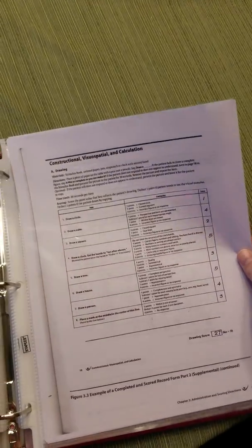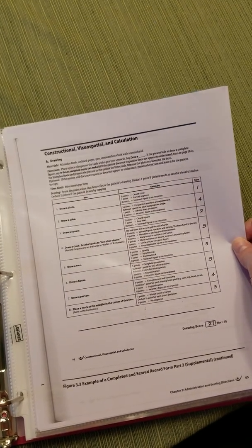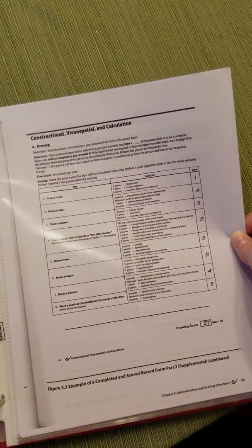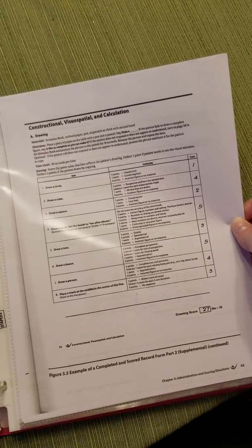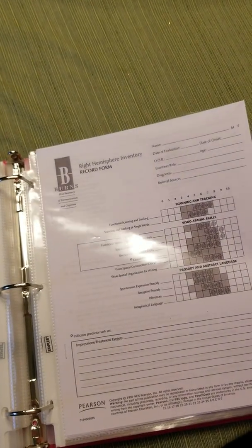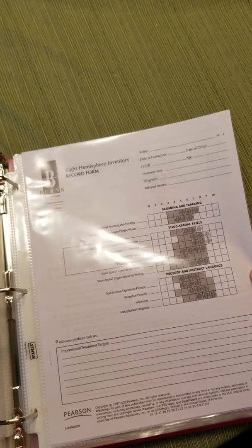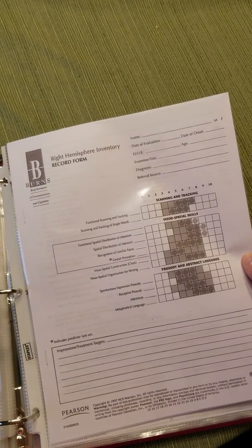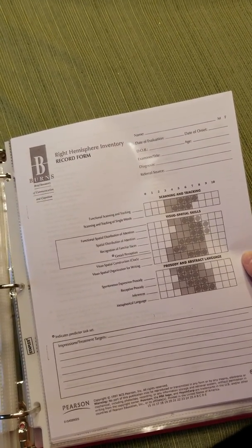Here's another exam that Dr. Neil Stringis provided us, and this one is definitely about visual spatial. It has you draw a circle, a cube, a square, many other common items like a house, a tree. This one is for patients who have right hemisphere stroke. And so typically those patients have difficulty with visual spatial skills and some other areas. So you can see here there's a huge area of visual spatial skills that are tested in that exam.